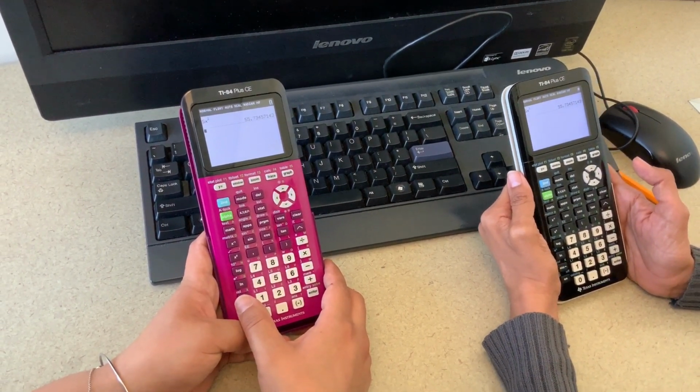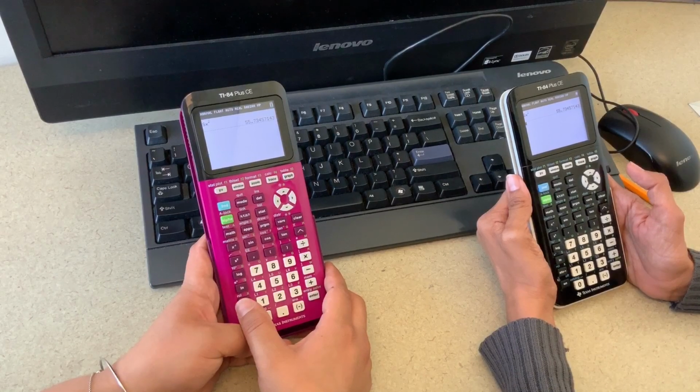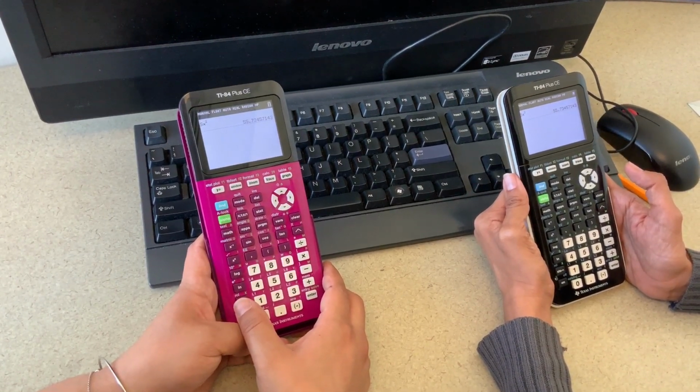55.7345. But then I round it, correct? Yes, we'll round it to 55.74. Because of the 4? Yes, the 5 after it. Gotcha.